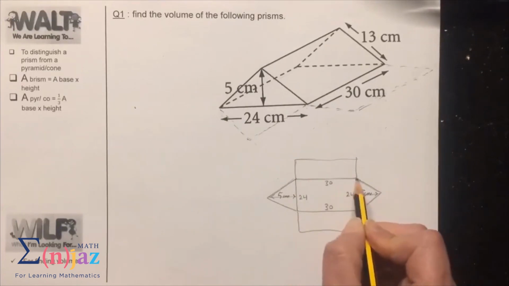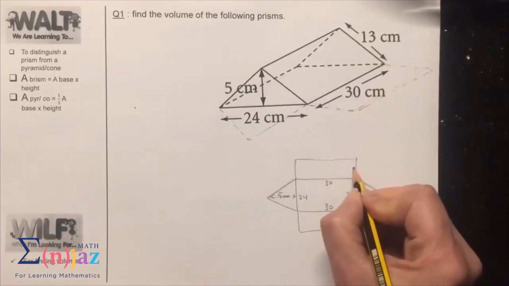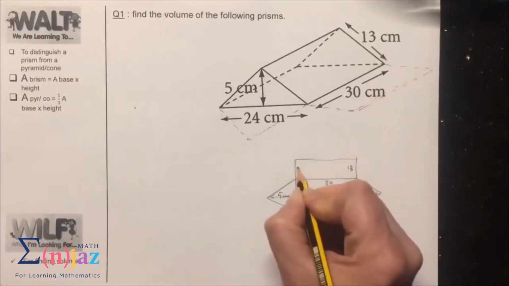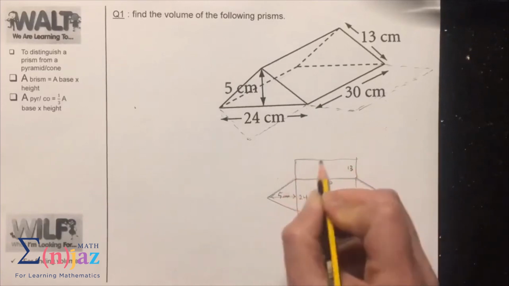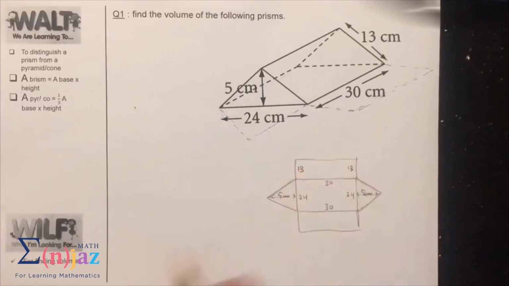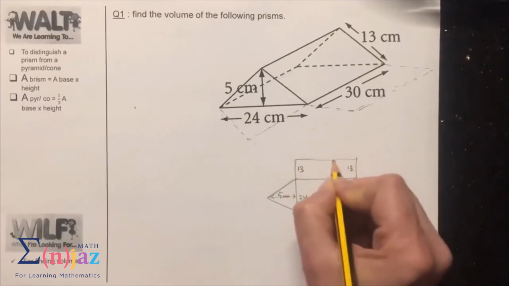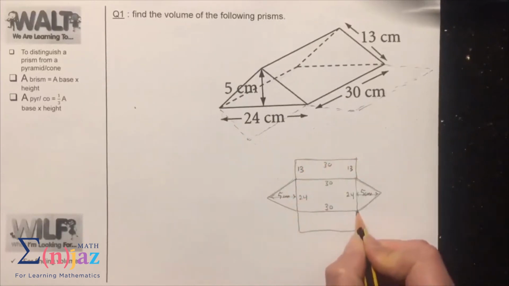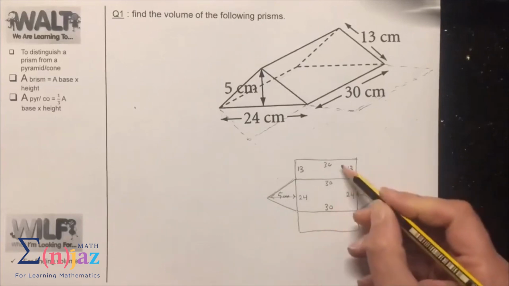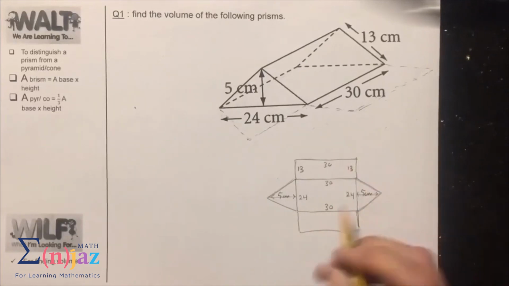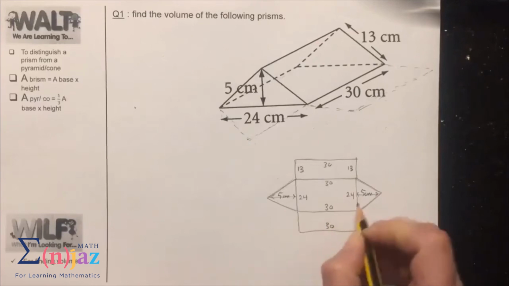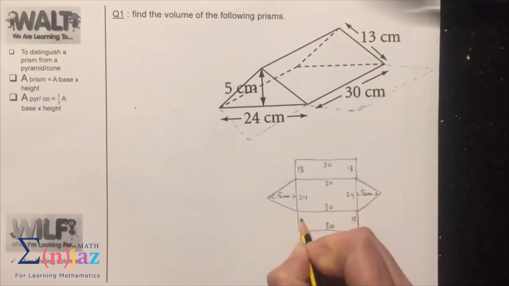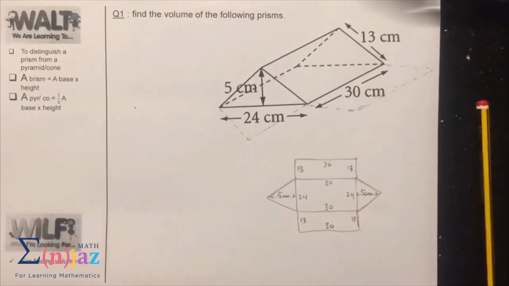So if this is 30, this piece, so this side here is 13. Every two opposite sides are equal in a rectangle. This is 30, so this one here is 30 as well. So same applies here. This piece is identical to this piece, so this is 30, 13, and 13. So this is my net.